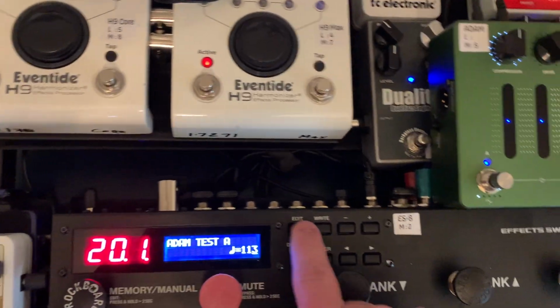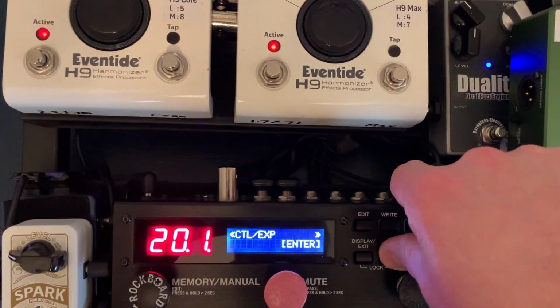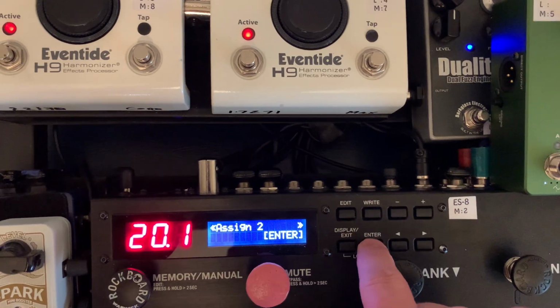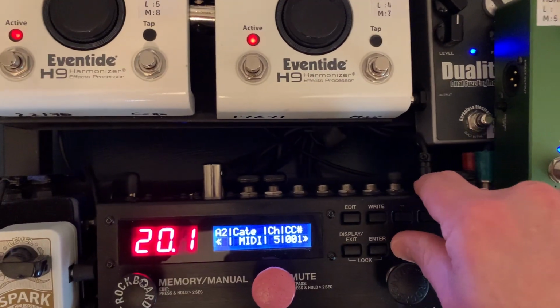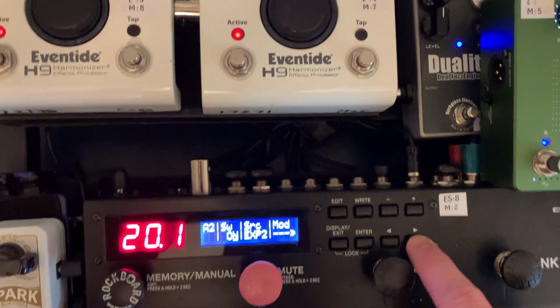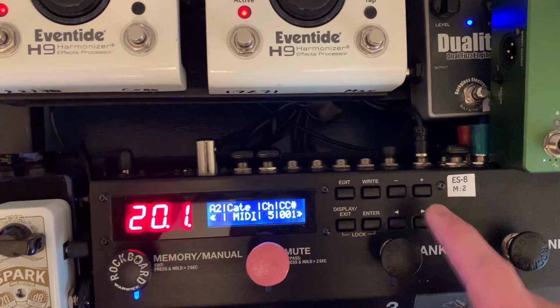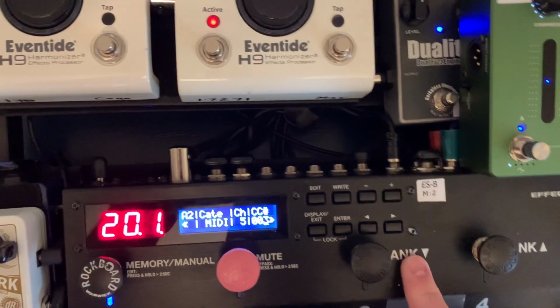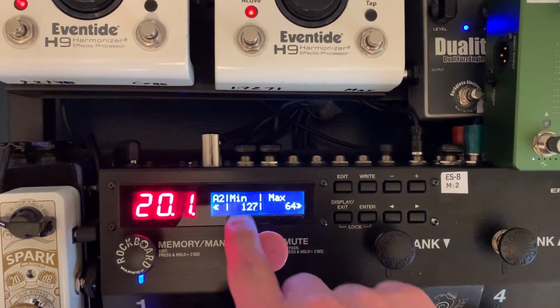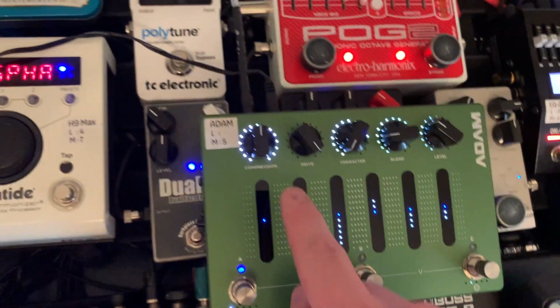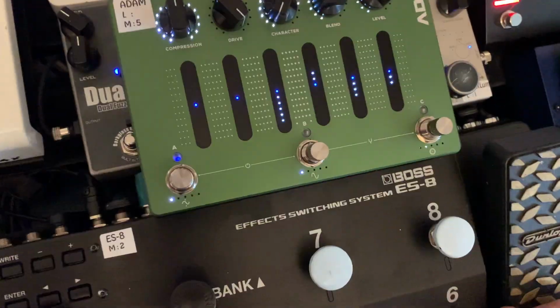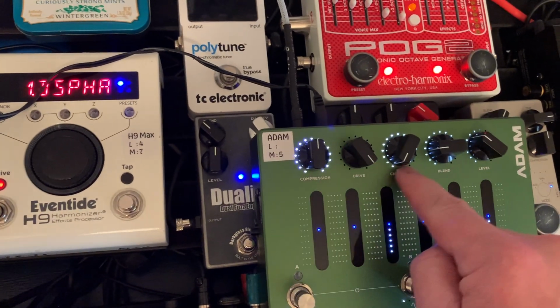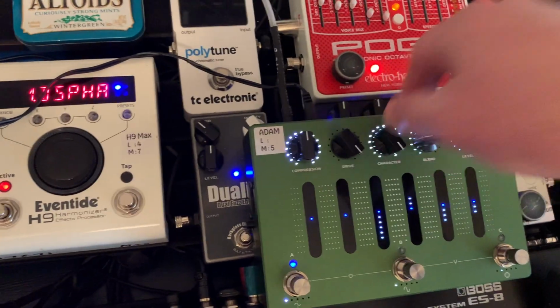I come over here and do the same thing for, set another assign to, let's go ahead and change this. So turn that on, expression 2, MIDI, channel 5, we'll change it to the character, so that's 3. I've got that set up to go from the minimum value, so heel down, it's going to be 127.